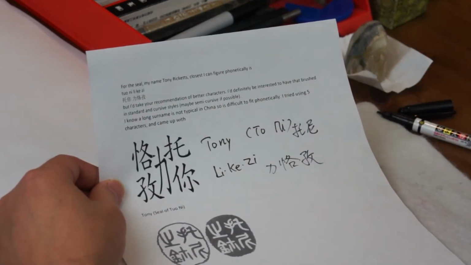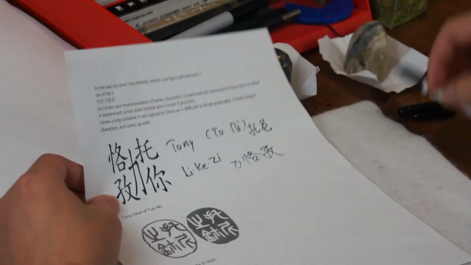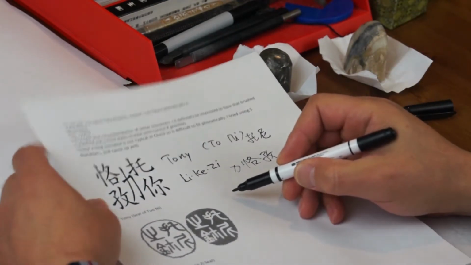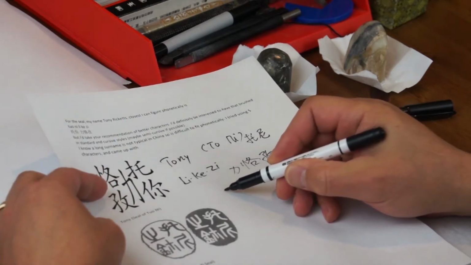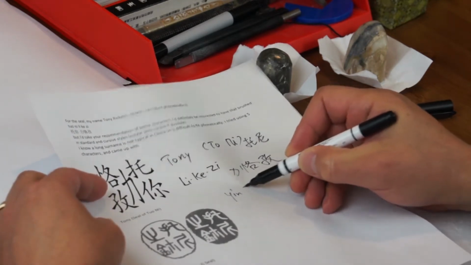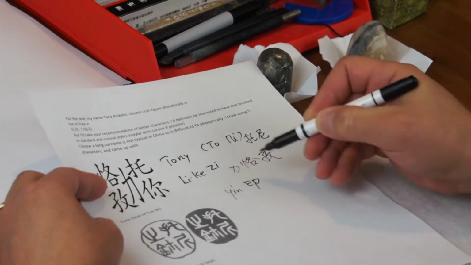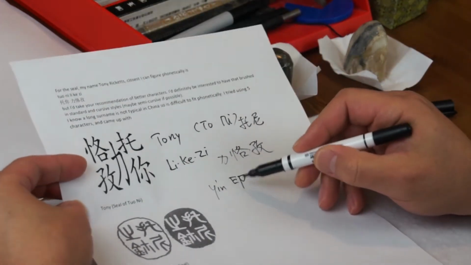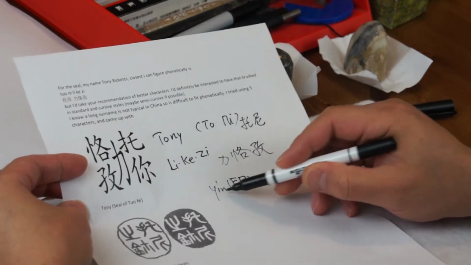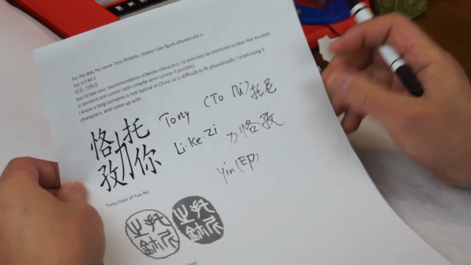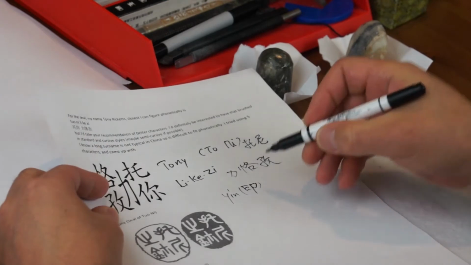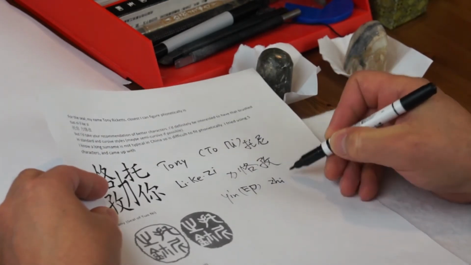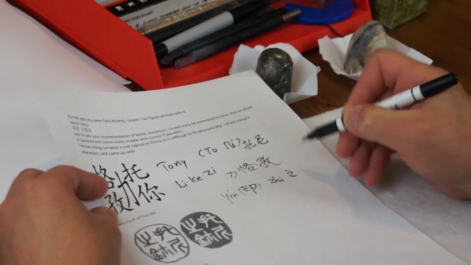So normally in Chinese seal engraving art, we will add some common characters like yin, which reads like EP. It's not EP. The Chinese character yin reads yin. Okay. Then you may also see another character zhi, which reads like this.